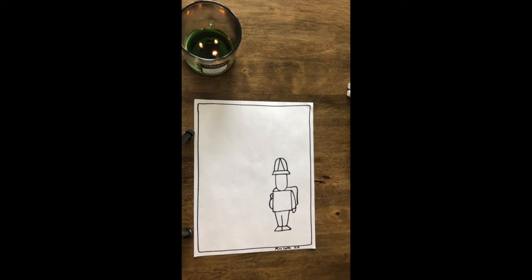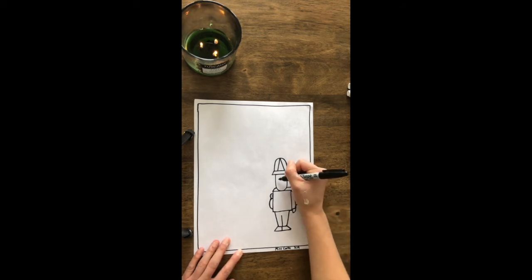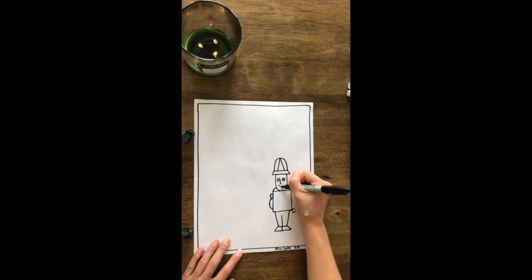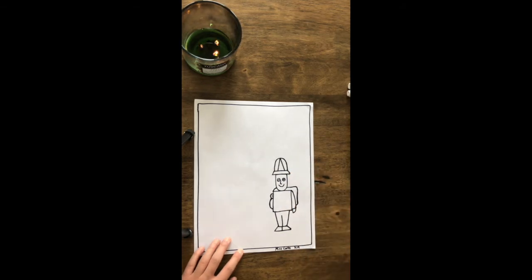And now, like I said, I'm going to work on the facial features. So let's start with some eyes. I'm going to make two circles and a pupil inside. Now for the nose, you can make your nose however you like. If you just want to do a U for a little button nose, or you want to draw an actual curve. For this, I'm going to do a little curve like so. And then a smile, because I'm pretty excited that I'm going to be out there exploring a new space.